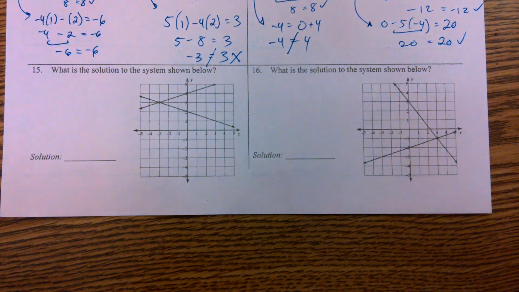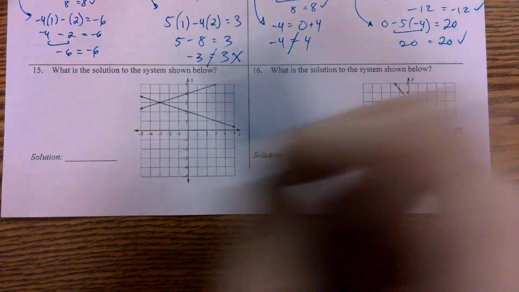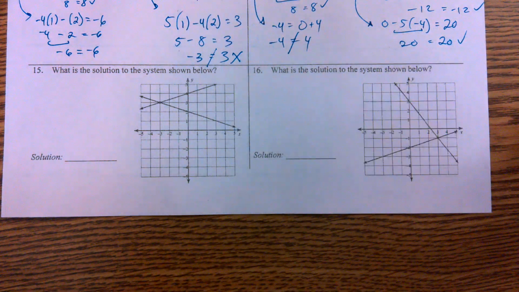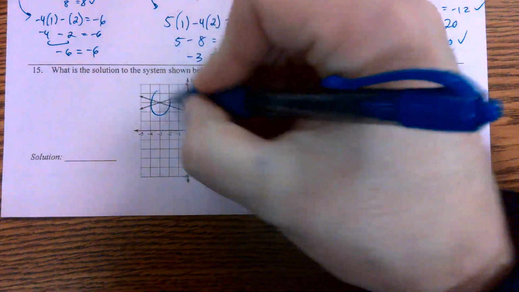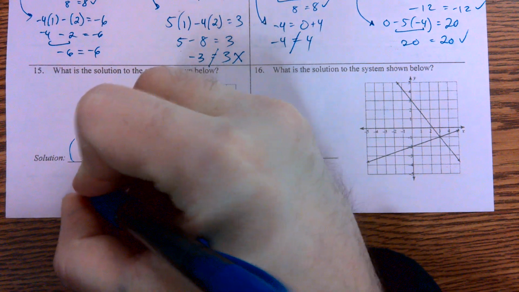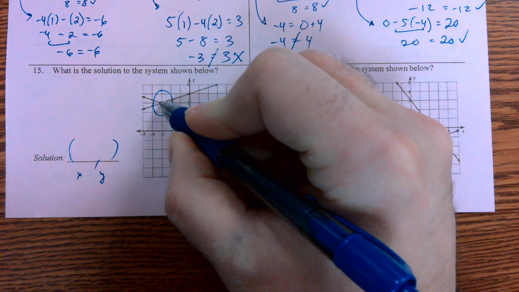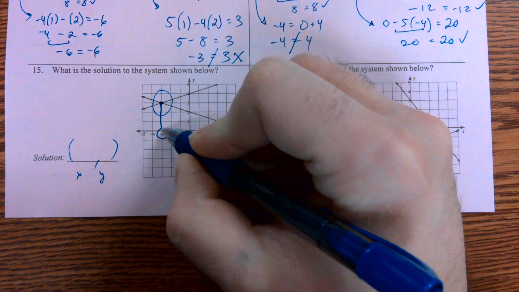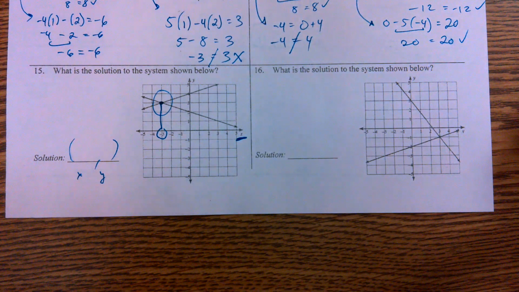And finally, the easiest part, saving the best for last, number 15. What is the solution to the system? Well, the solution is where the two lines intersect, which is right there. So if I want a solution in the form x comma y, I'll take this point, I'll look down at the x-axis. It's labeled in case you forget.